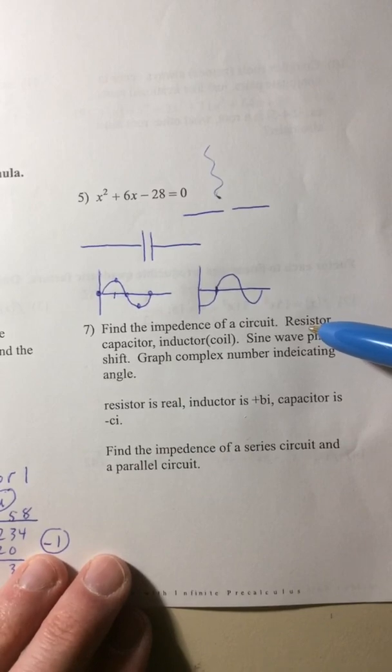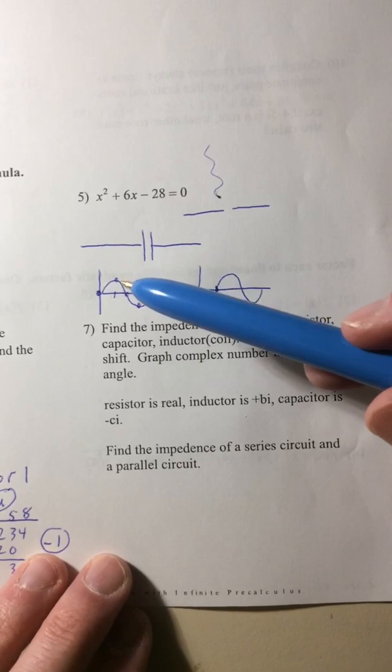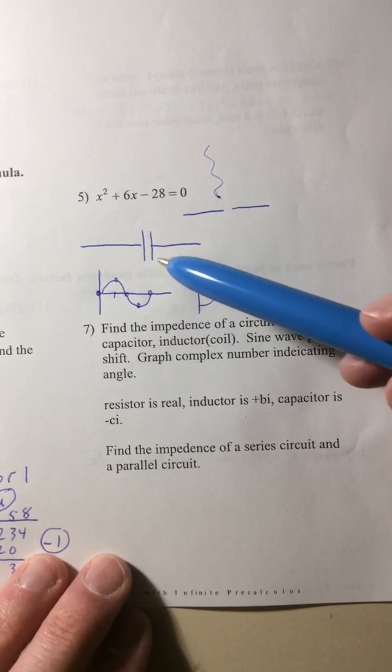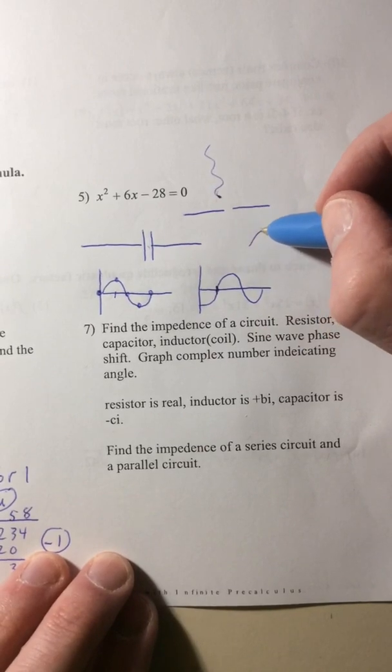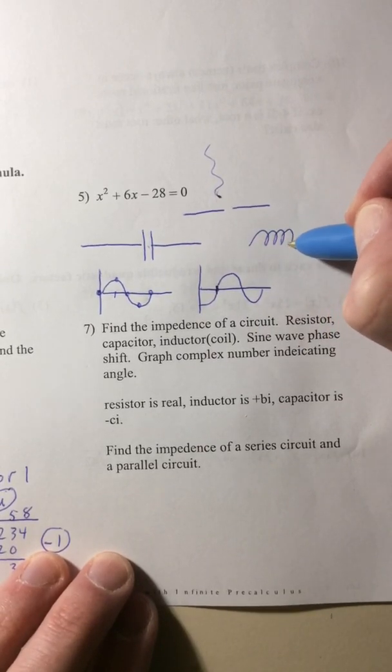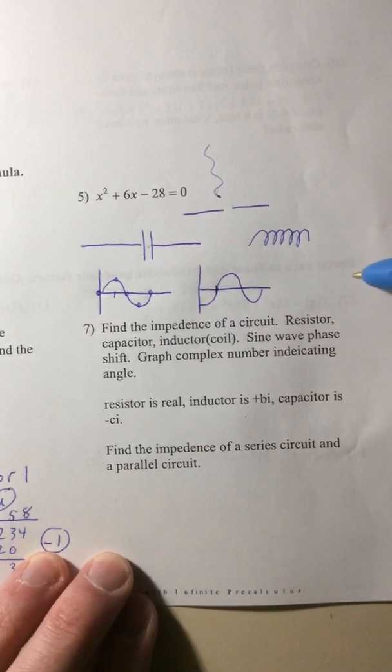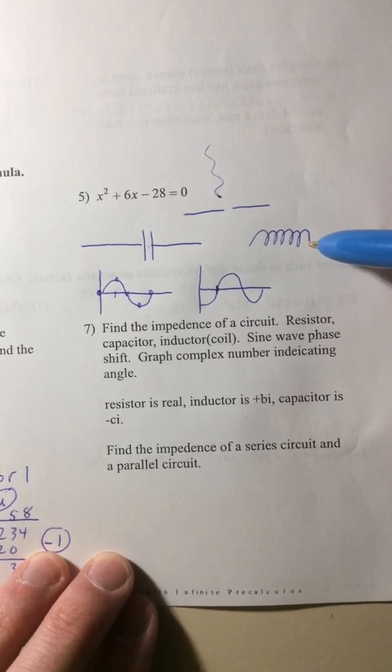A resistor is just creating some resistance to the electrons, without creating a gap, whereas a capacitor or a coil also creates, if you remember from physical science, a magnetic field. And again, the magnetic field offers some resistance and some phasing to the electrical current.